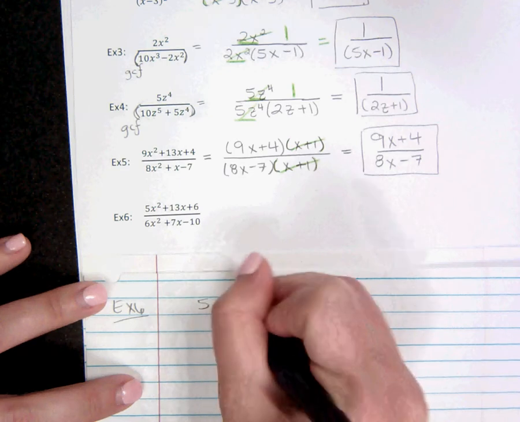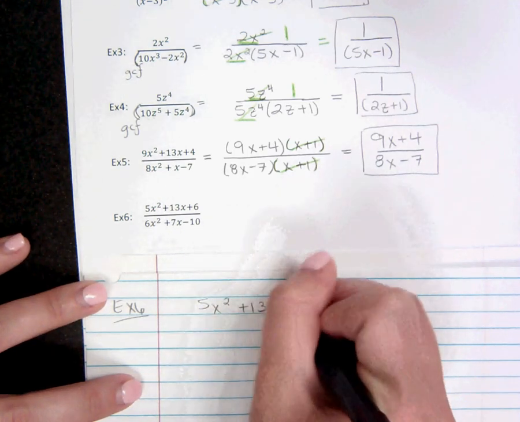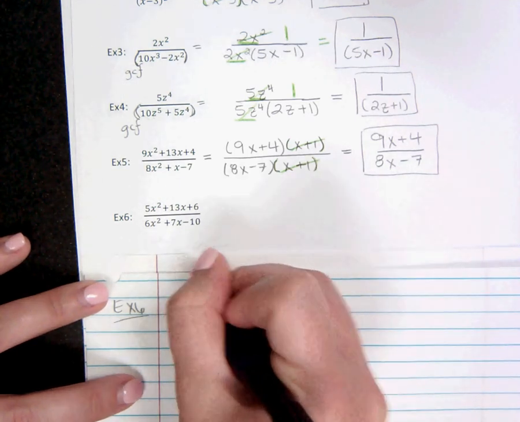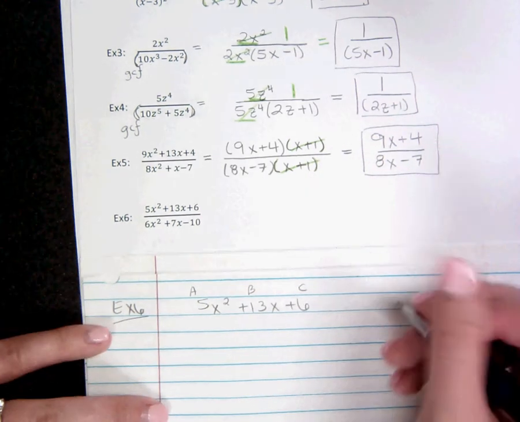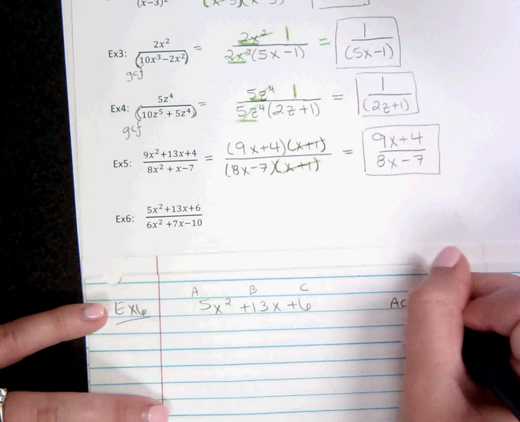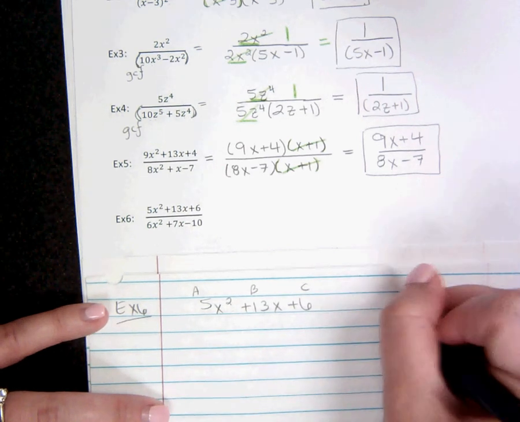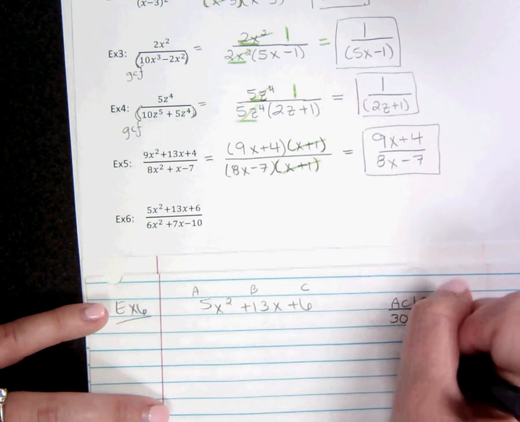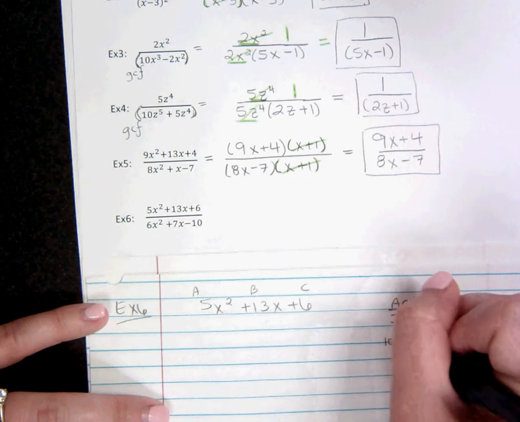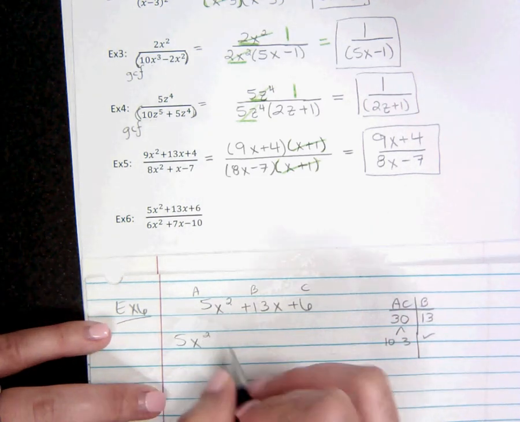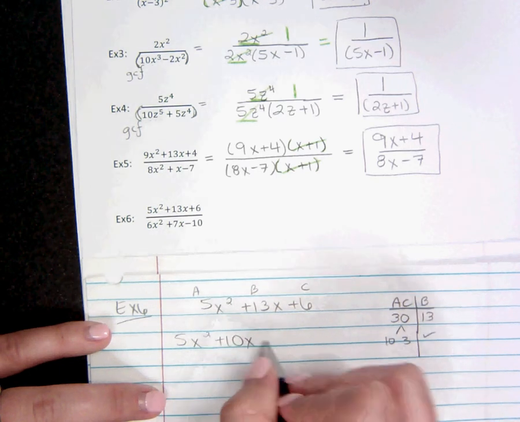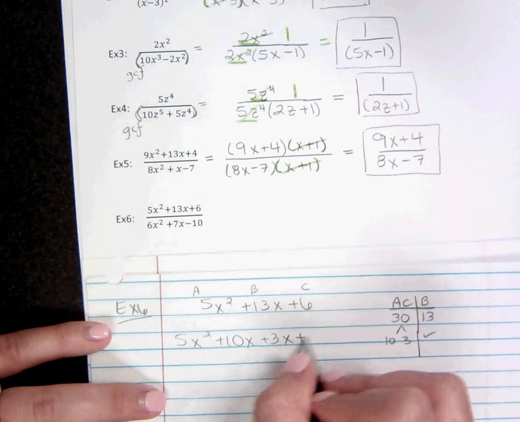5x squared plus 13x plus 6. I do not see a GCF, so I've got A, B, and C. I'm going to set up my table. This is 30, this is 13, so 10 and 3. So we have 5x squared plus 10x plus 3x plus 6.